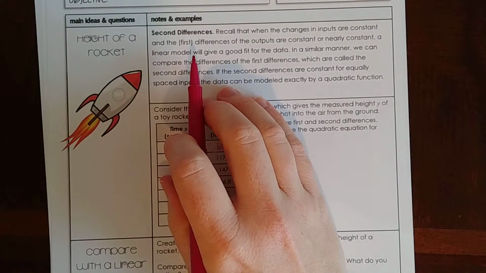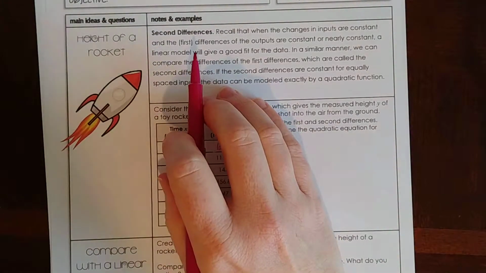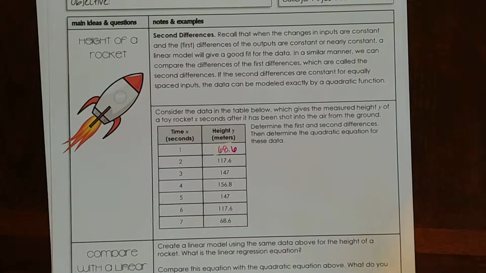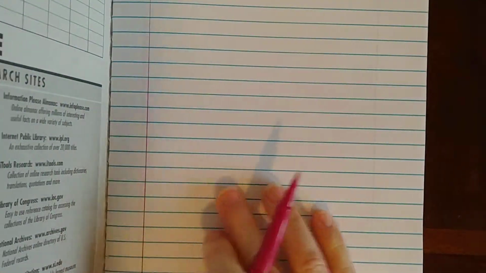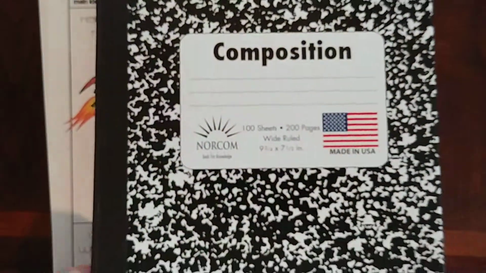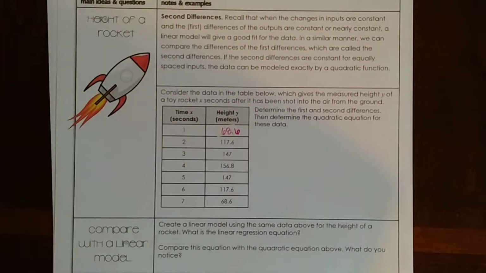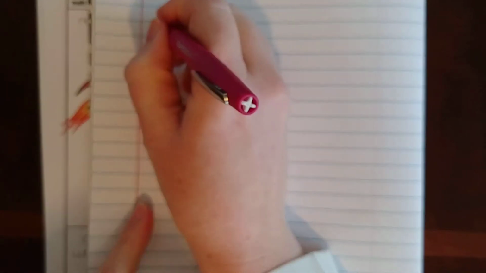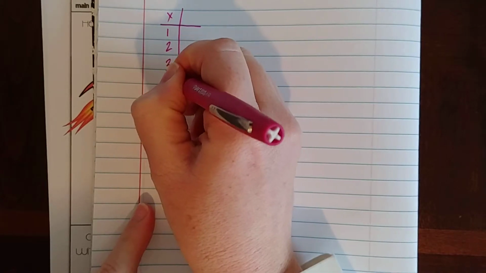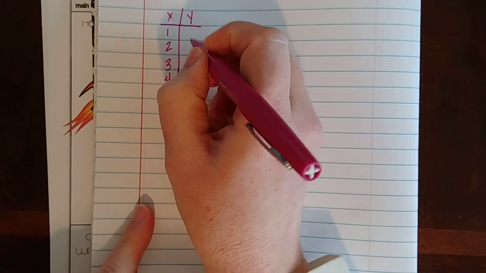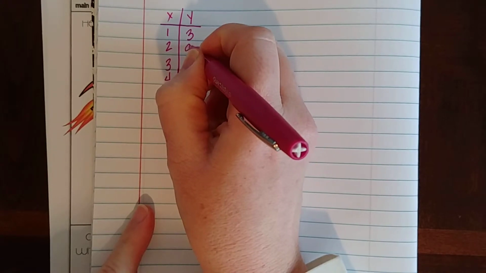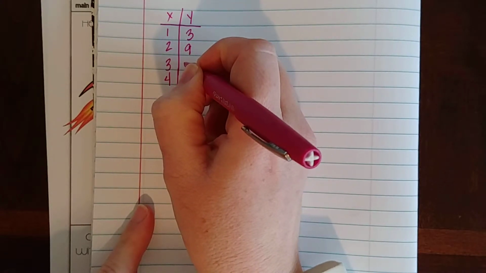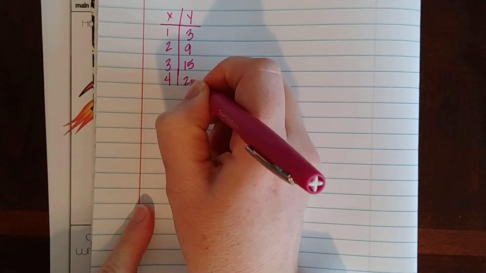So if I were given some linear model, let's say that my x values are 1, 2, 3, 4, and my y's are 3, 9, 15, and 21.